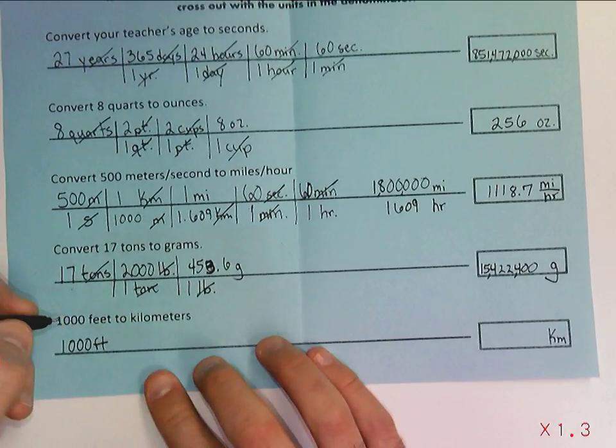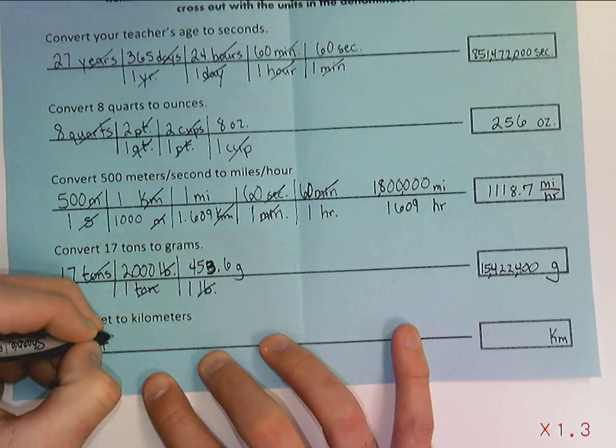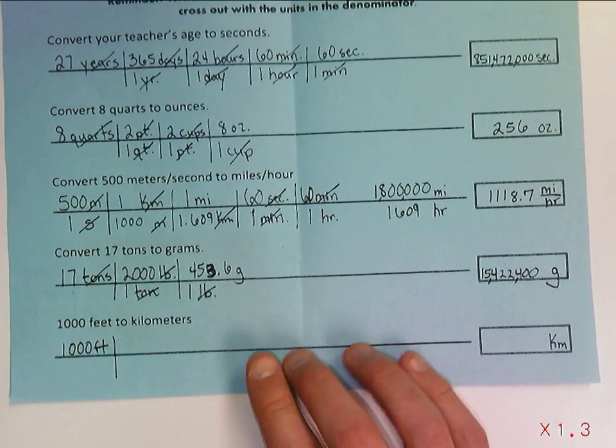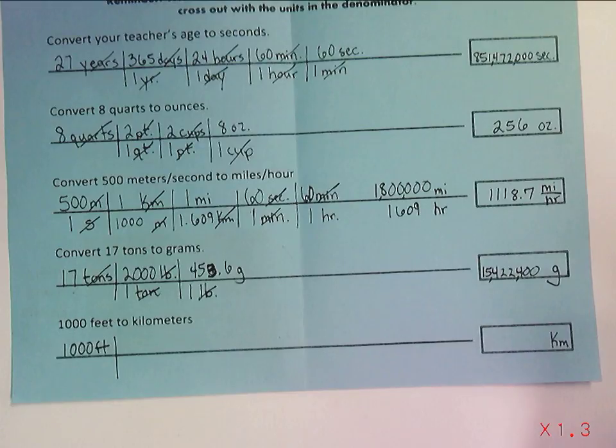Next, we determine our conversion factors, but first I'm going to set up my fence post method here for doing my dimensional analysis. Now, kilometers, I'm thinking, well, that's close to miles. So what I'm going to do is change from feet to miles first in order to get to this.